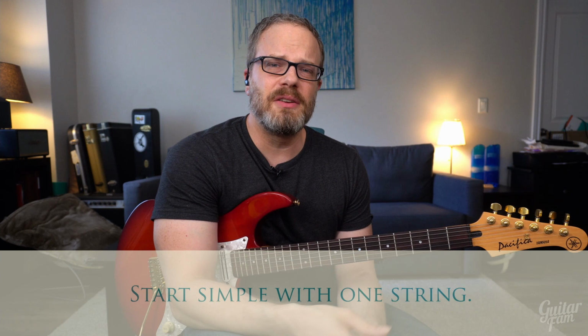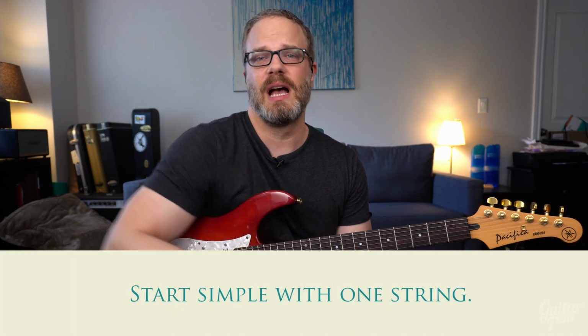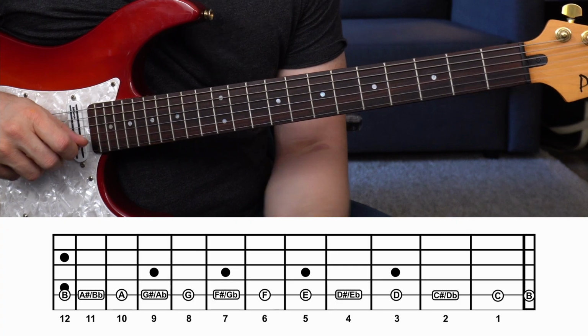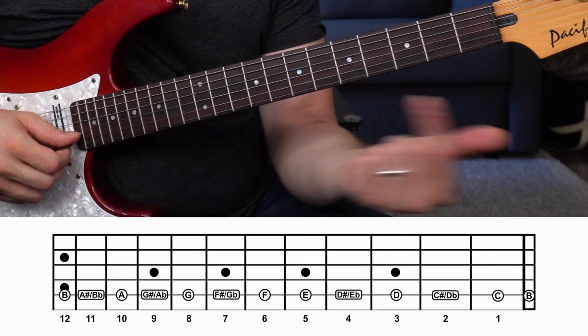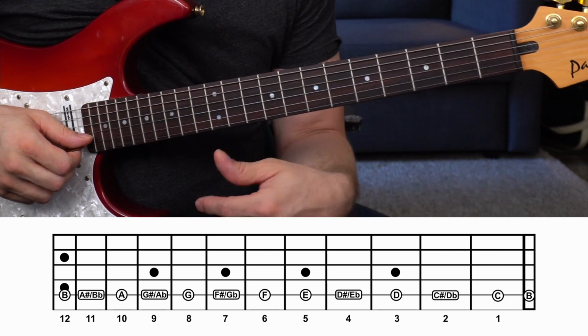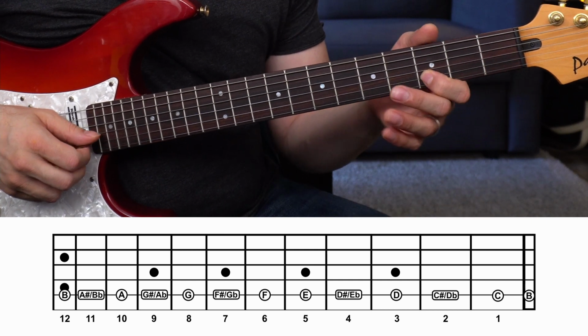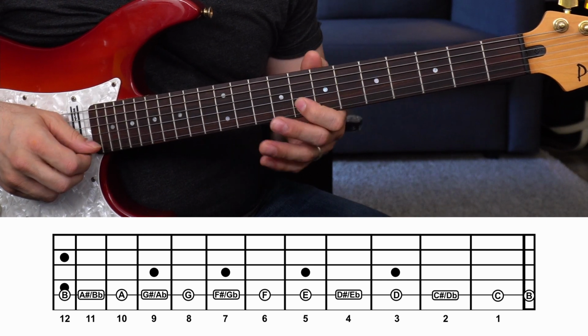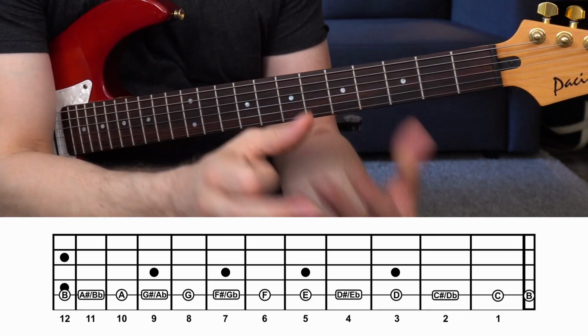Okay, another thing you can do to keep things simple is just pick one string per day or per week. So let's just say I'm working on my B string. I've picked a key of G, so I can go up and down the G scale on my B string if I want to. So B, C, D, E, F sharp, G, A, B, C, and then go backwards too. You can do that with a key. You don't have to if it's too much for you to think about.